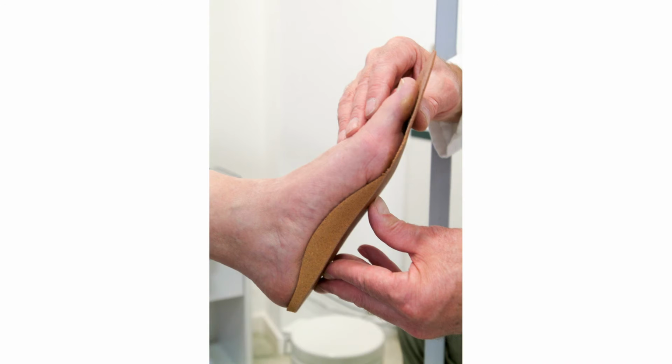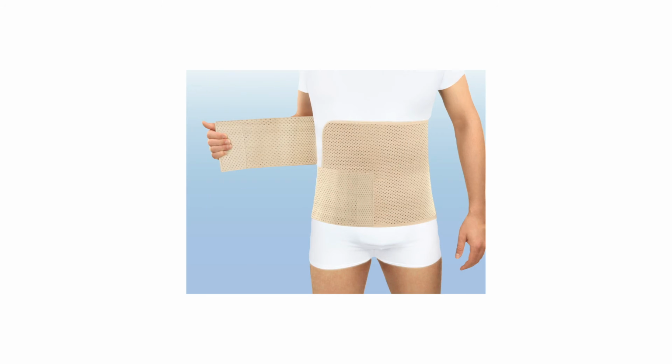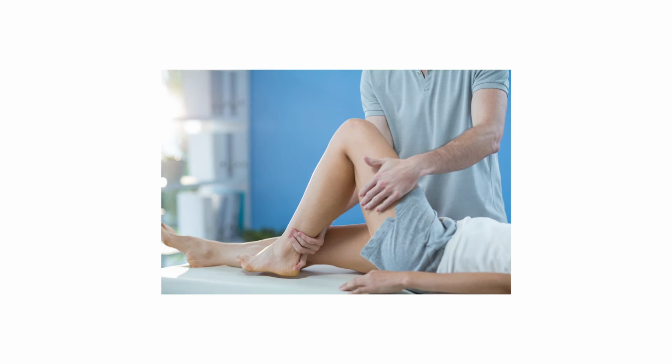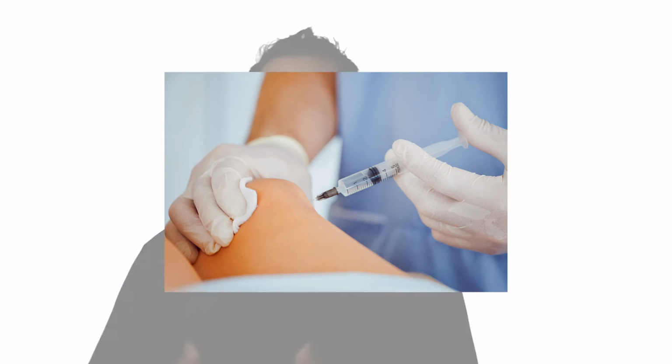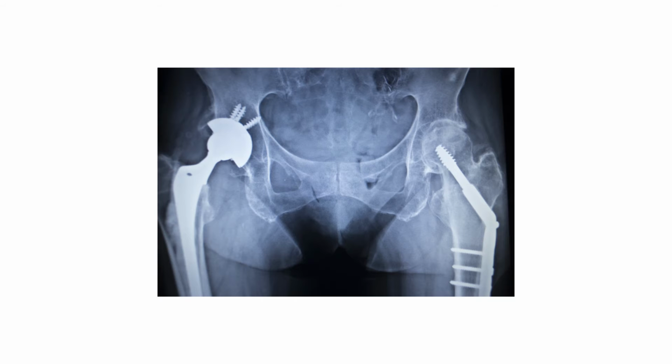Conventional treatment methods for hip joint pain include the following: supportive products such as orthotics, bracing, therapeutic exercise, corticosteroid injection, and replacement surgery. While these methods may temporarily alleviate symptoms, they don't address the poor neuromuscular function that is the true cause of the problem.